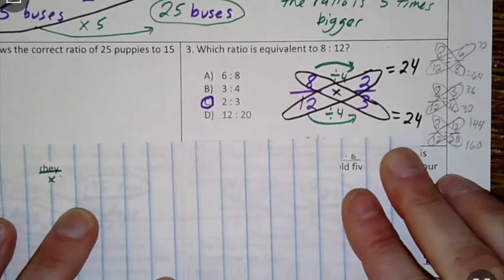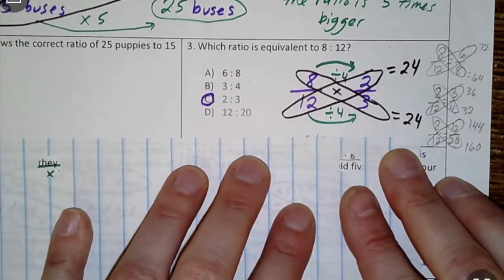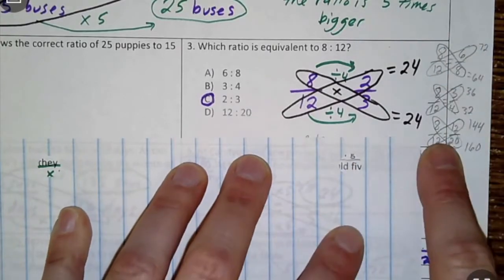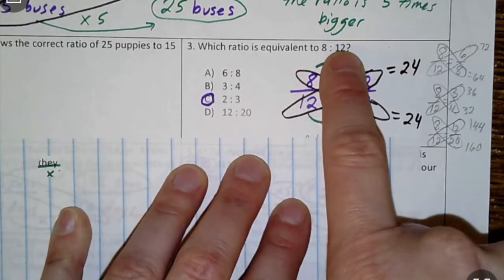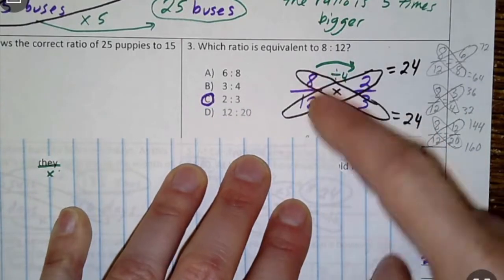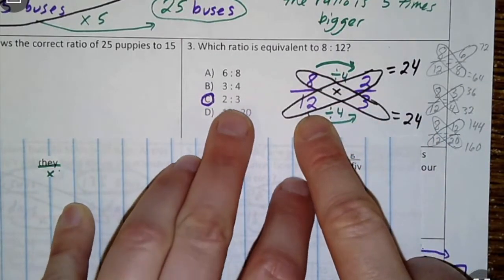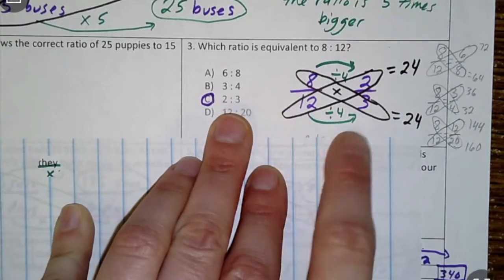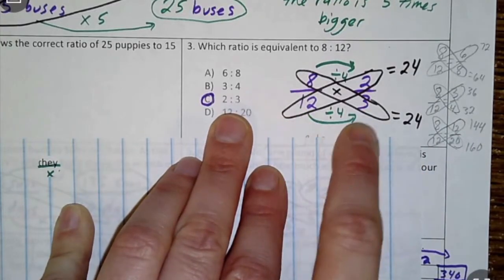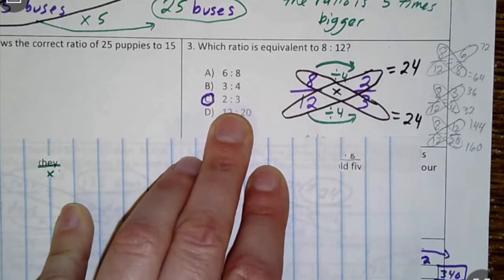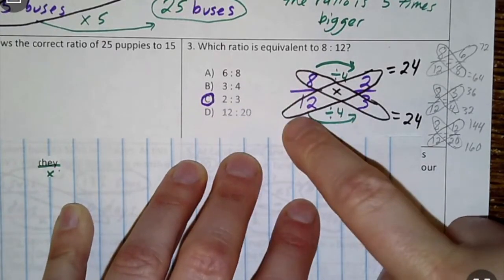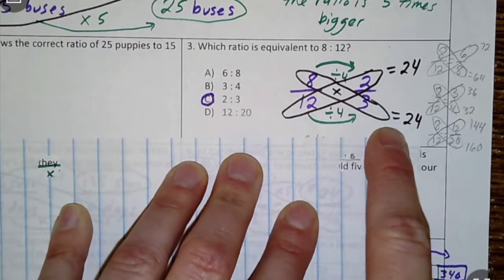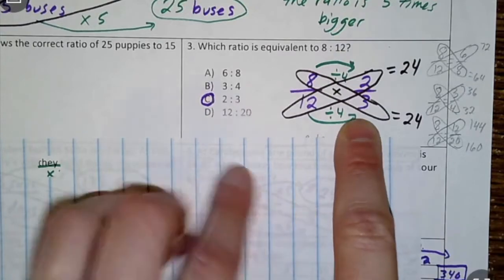The last one for RP1, which ratio is equivalent to 8 to 12? And I'm going to show you the reason why it is and the reasons why it's not over here. So 8 to 12, I like to write my ratios as fractions. So I write it 8 over 12, and it is equivalent to 2 to 3, so I write it over 2 to 3. Some people see the ratio, you can divide the first ratio by 4. 12 divided by 4 is 3. 8 divided by 4 is 2. Another way to show that they're equivalent, if you multiply across, 12 times 2 is 24, and 8 times 3 is 24. So this shows that 8 to 12 is equivalent to 2 to 3.